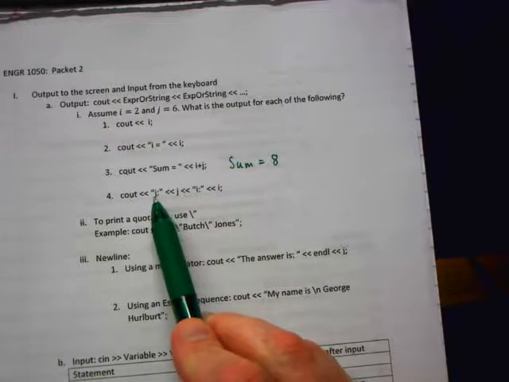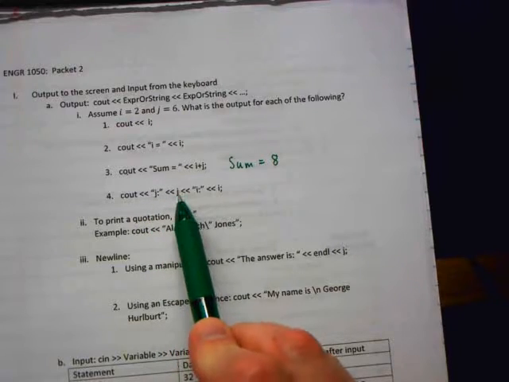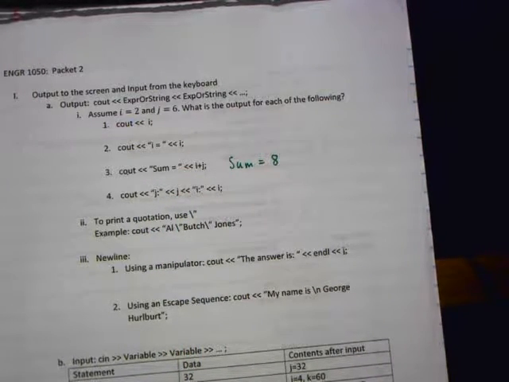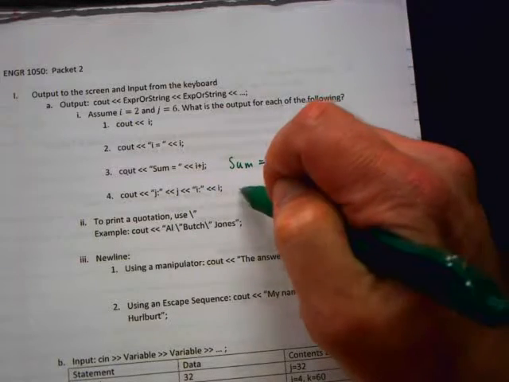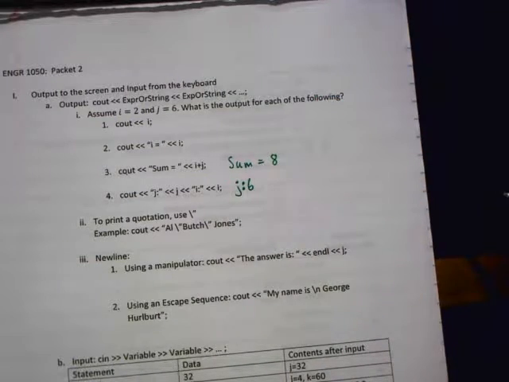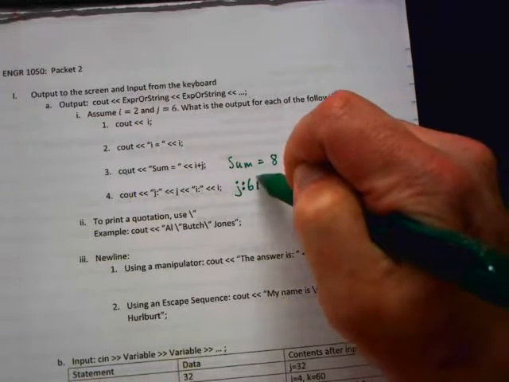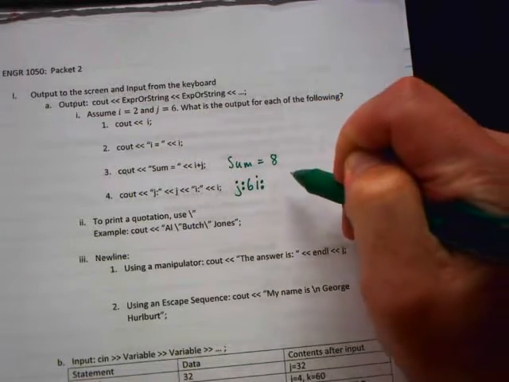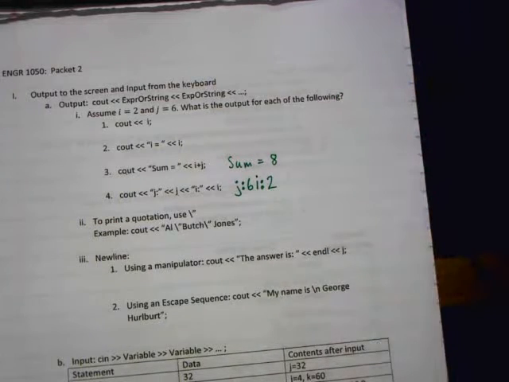All right. How about this one? Cout j colon, j, i colon, i. What's that going to print? It's going to print j colon 6, i colon 2. And notice it would be exactly like that. There would be absolutely no spacing because there are no spaces in the quotation marks. If you want spacing, you have to put it in. Okay.